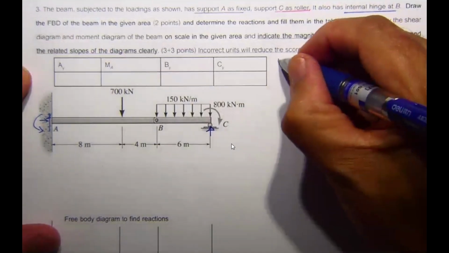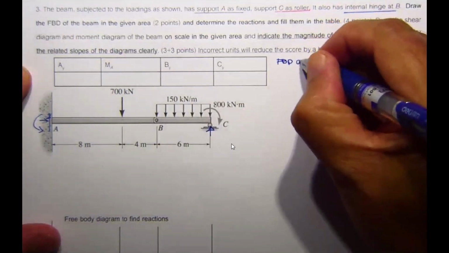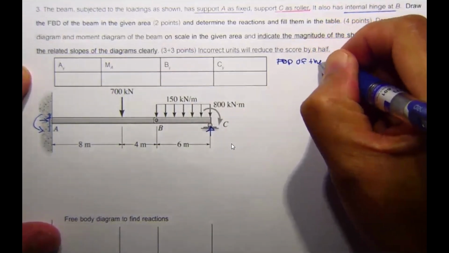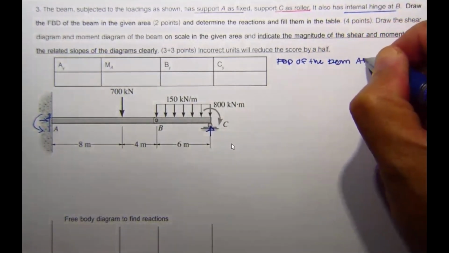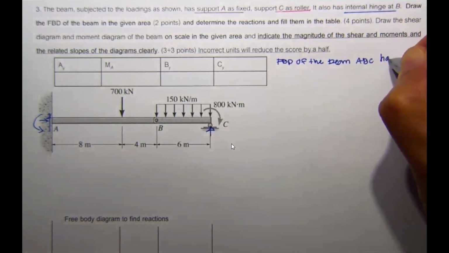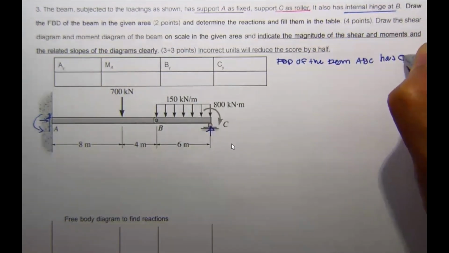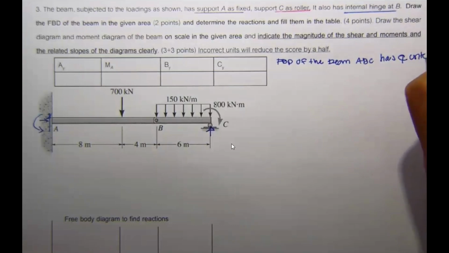So the free body of the beam ABC has 4 unknown reactions.